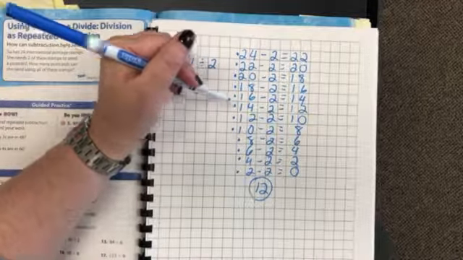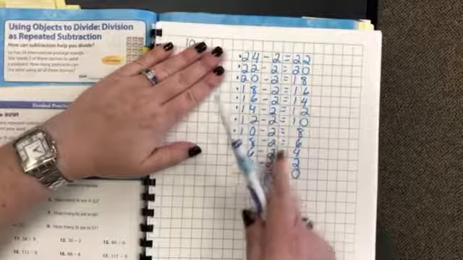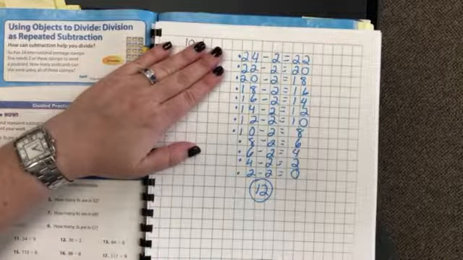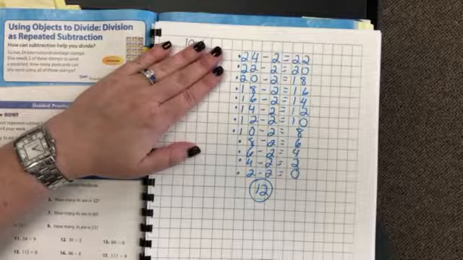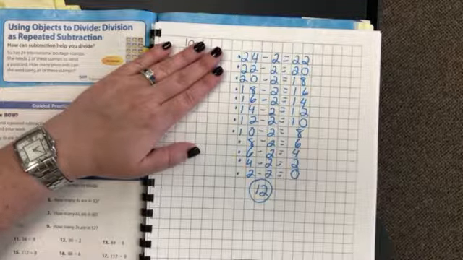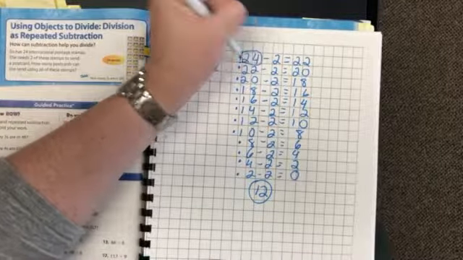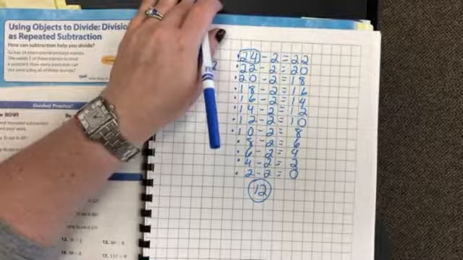But if I were to be given only this to look at, and maybe the question was, what division sentence is this repeated subtraction showing? I would then be able to say, well, the number it starts with is 24, so that must be my total amount.